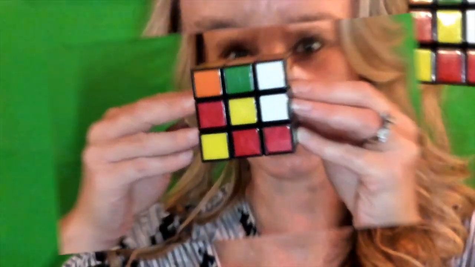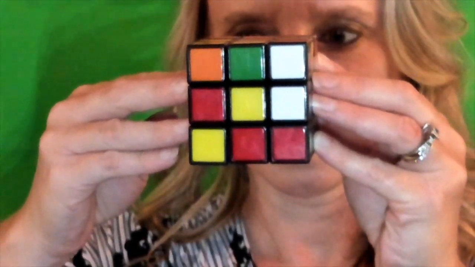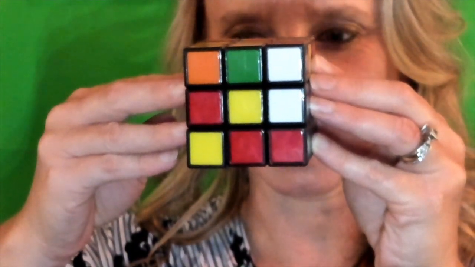This is in 1-point perspective. This is in 2-point perspective. This is in 1-point perspective. This is in 2-point perspective. This is in 1-point perspective. This is in 2-point perspective.